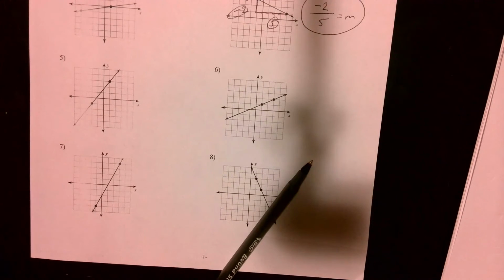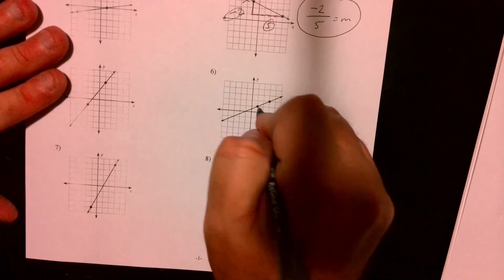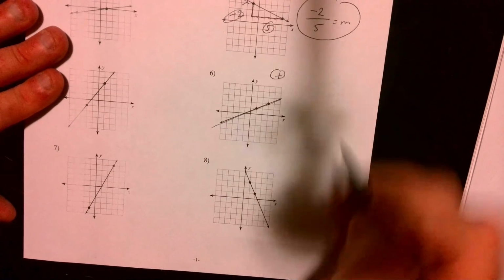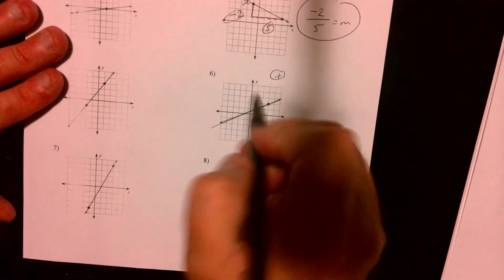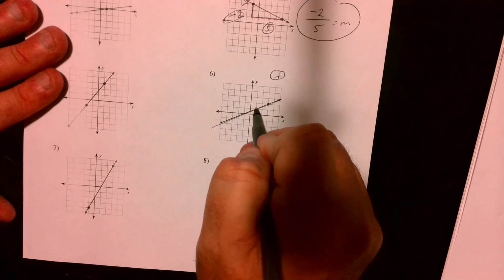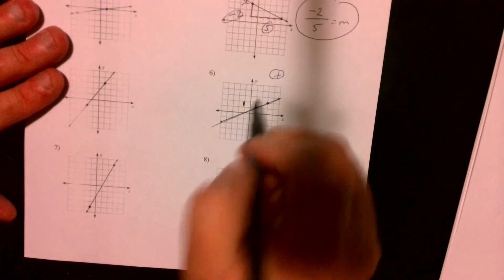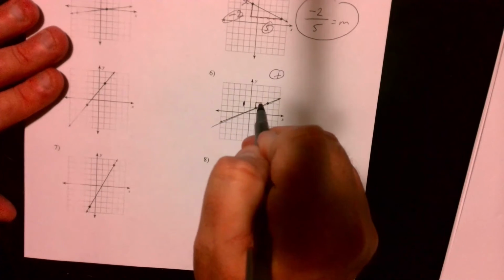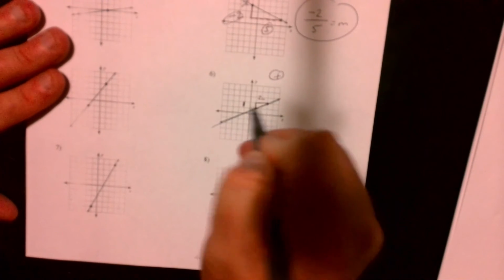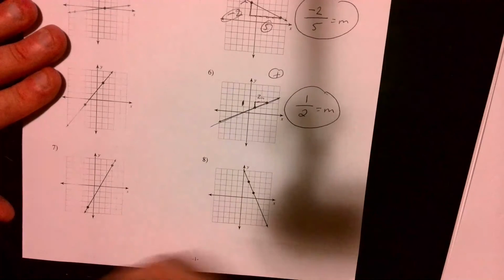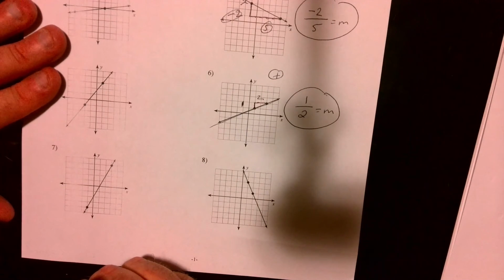Okay, number 6 was kind of hopefully an easy one. If I start from this bottom point, well, first of all, he's going up, right? So my answer better be positive when I'm done. So if I start from this bottom point, I have to go up 1 time. And then I'm going to run right how many times? Once, twice. So my answer is 1/2. And it is positive.